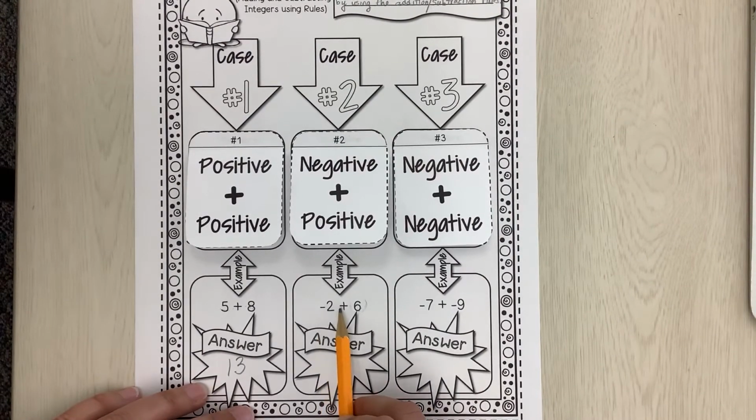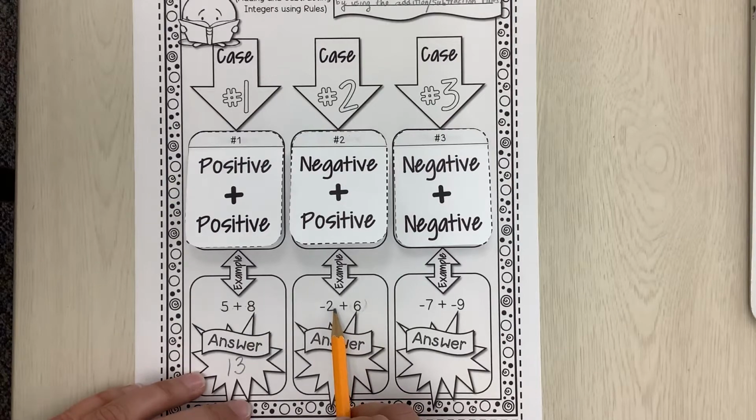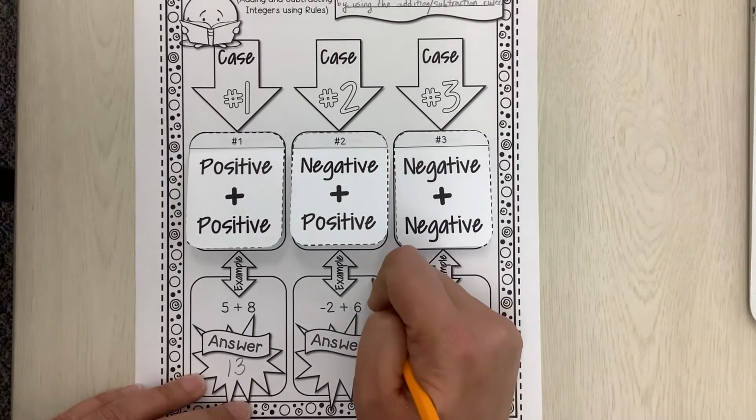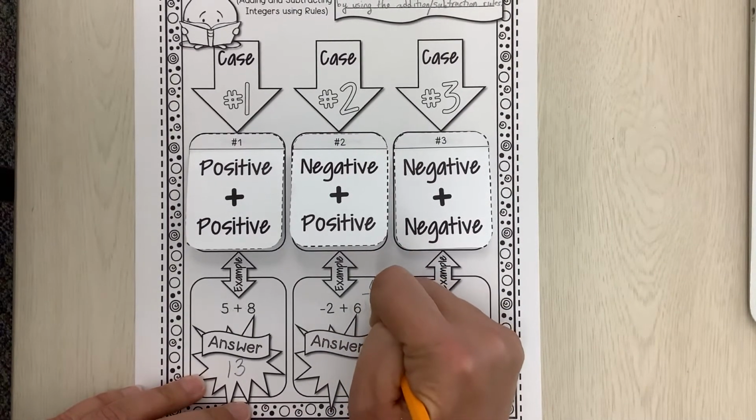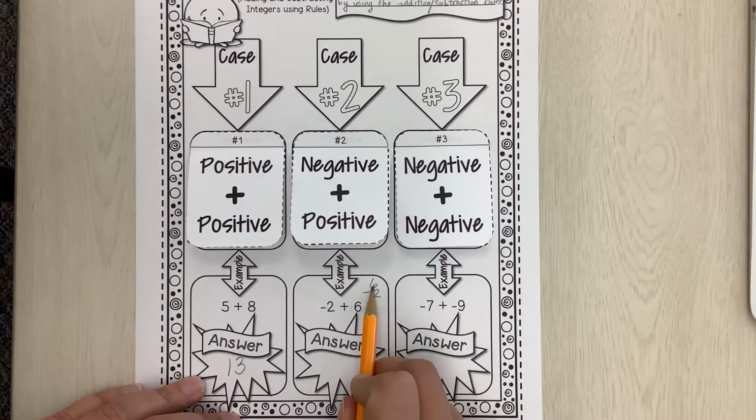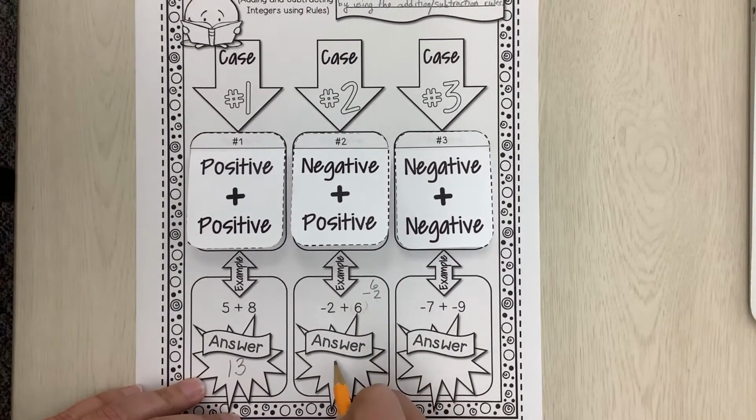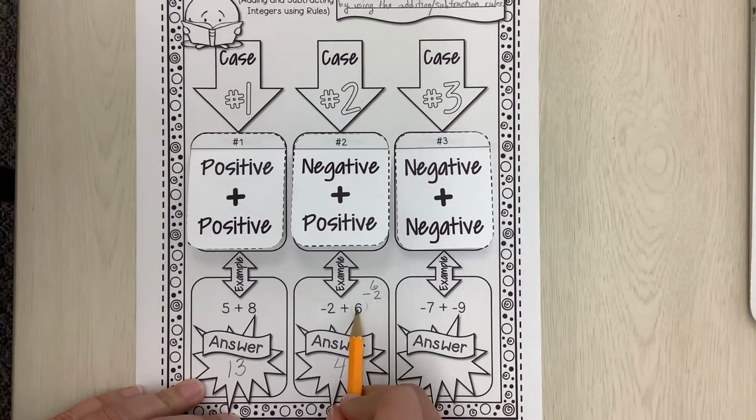Or you could do a negative 2 plus 6, if you understand how to do that. But basically they're saying take the larger number and subtract the smaller one. So 6 minus 2 is 4. And we're going to keep it positive because the 6 is the larger number and the negative 2 is the smaller number. 2 is smaller than 6.